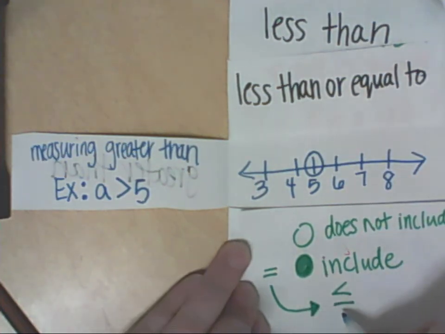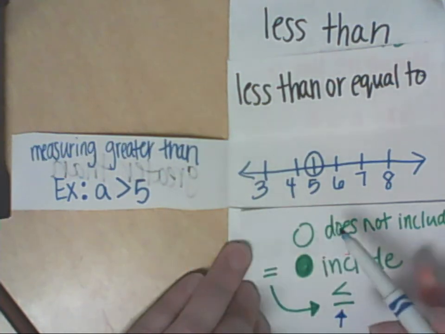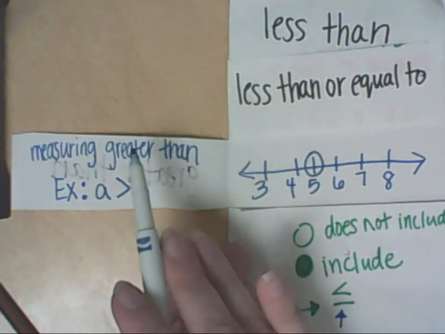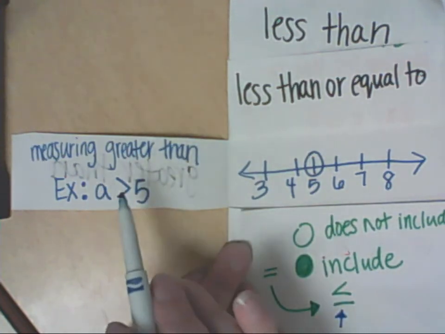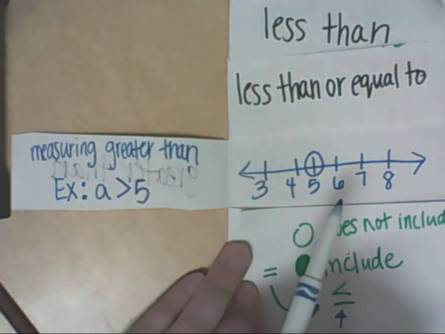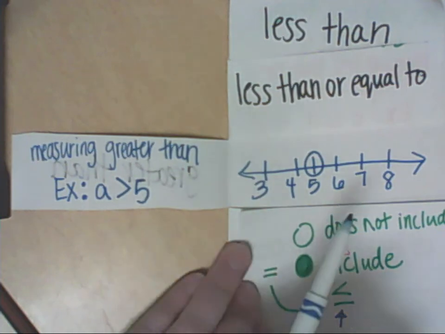The only time it's a closed circle is if it has this line right here underneath our symbol. That means equal to. Did this one have it? No. So we have an open circle. And it says greater than. So A is greater than 5. What's a number greater than 5? 6? 6 is greater than 5.